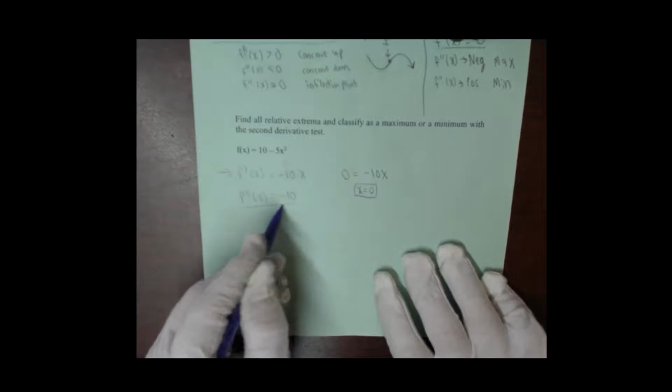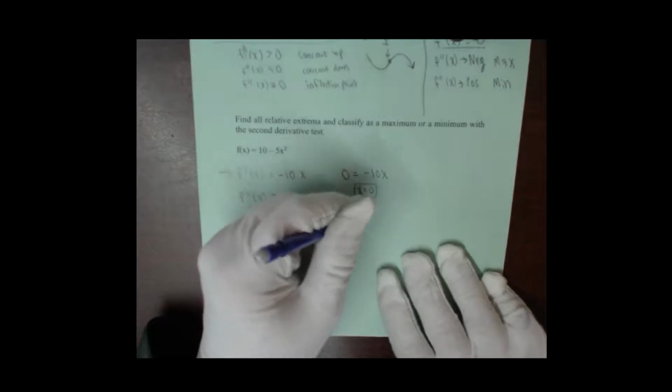Well, let's go back to the second derivative. Notice that the second derivative is negative. So remember from what we said before, if the second derivative is negative, then that means it's a max. And we're done. That's it.